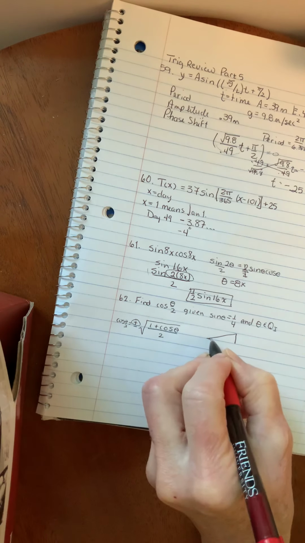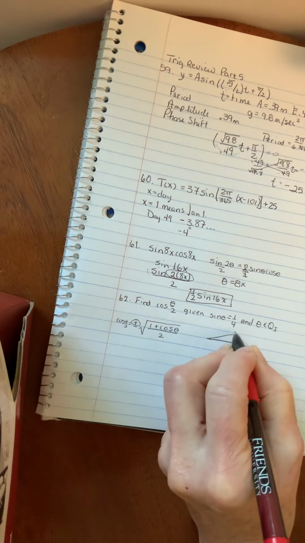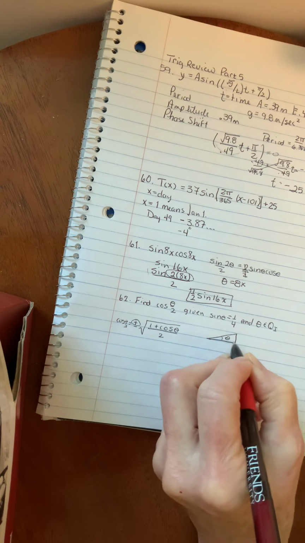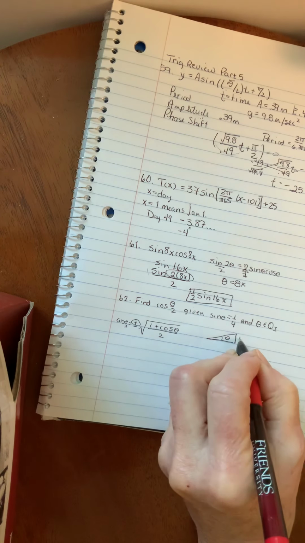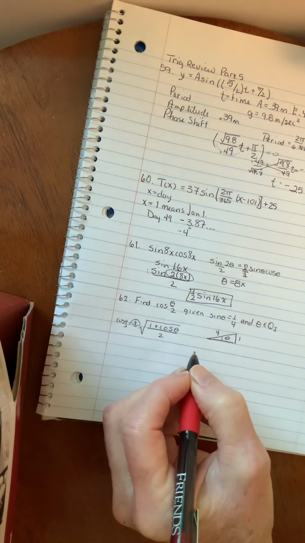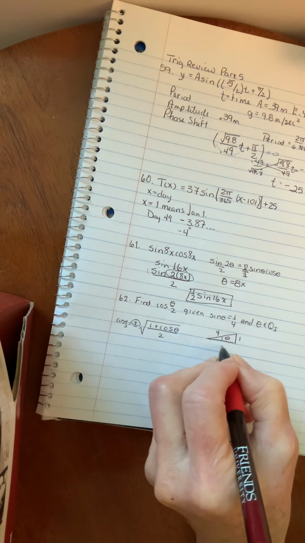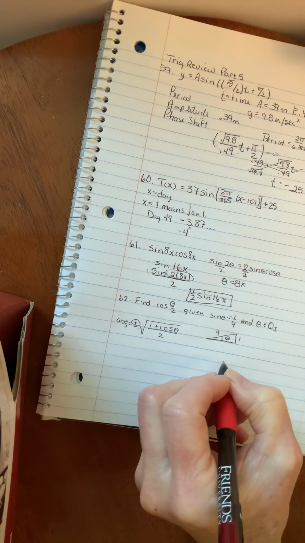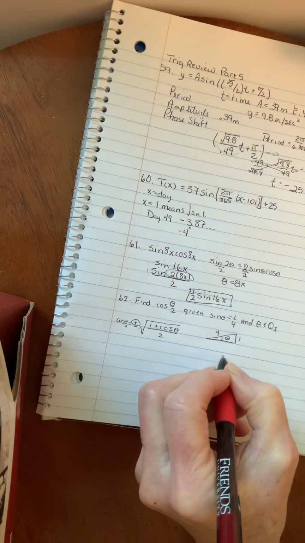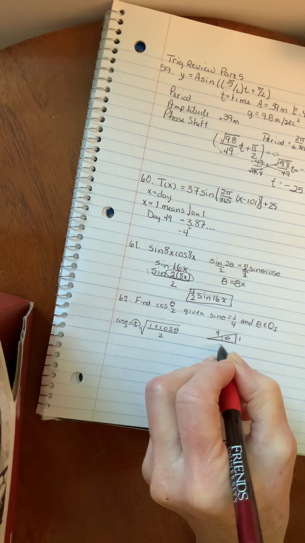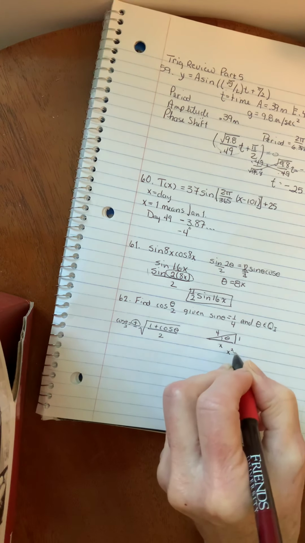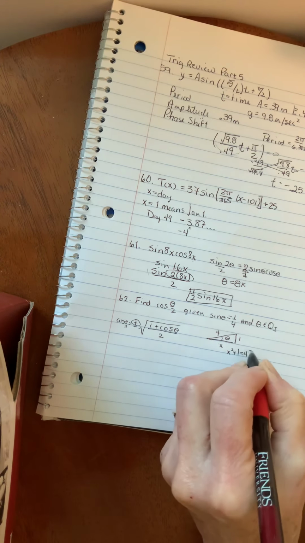So let's get a triangle going. The sine of theta is the opposite over the hypotenuse, so 1/4. The x value is right here. X squared plus 1 equals 4 squared.